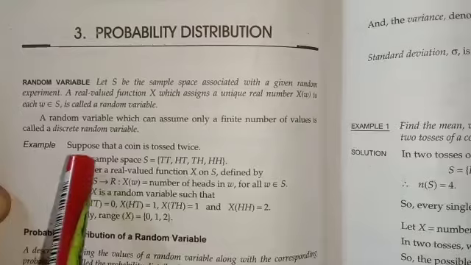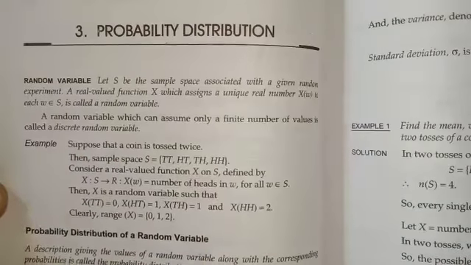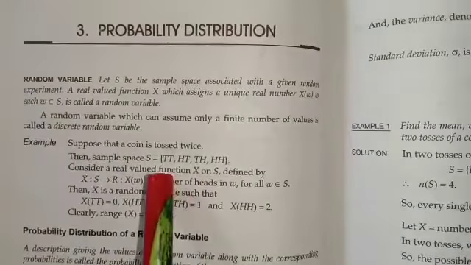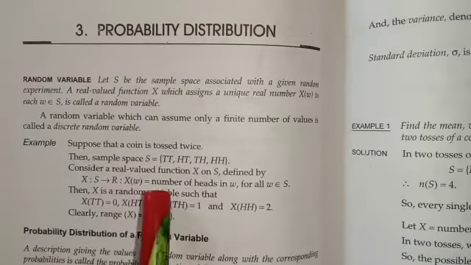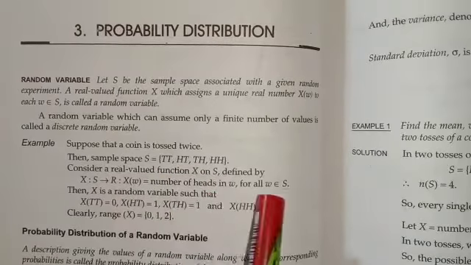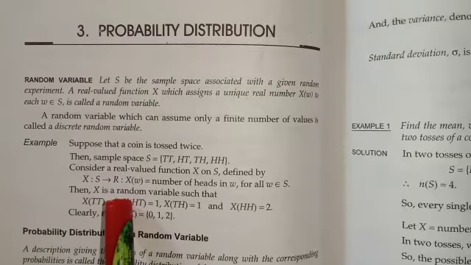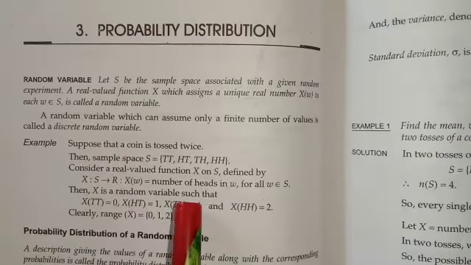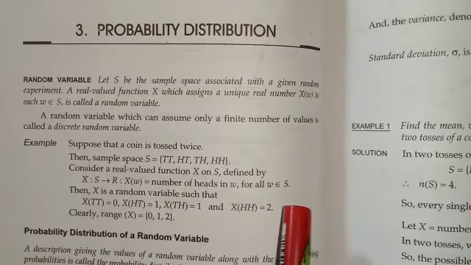For example, suppose that a coin is tossed twice. When a coin is tossed twice, the sample space will be {TT, HT, TH, HH}. Consider real value function X on S defined by X(w) is the number of heads in w for all w belongs to S.